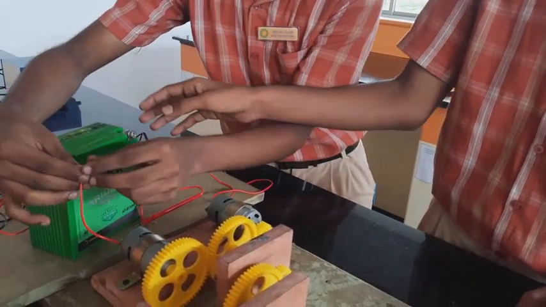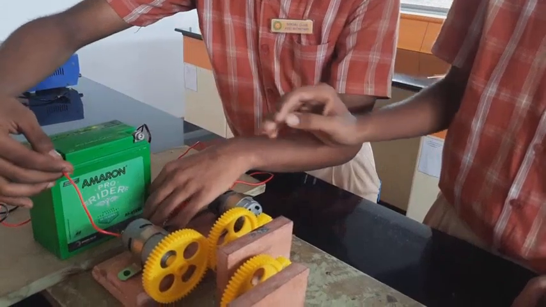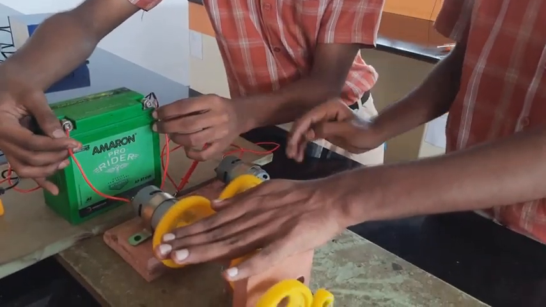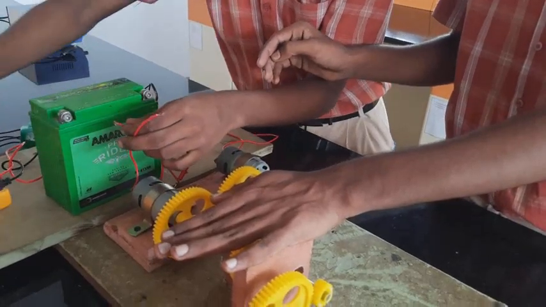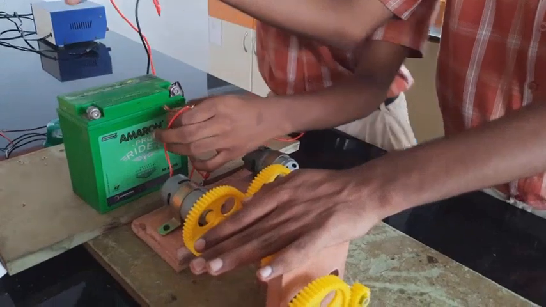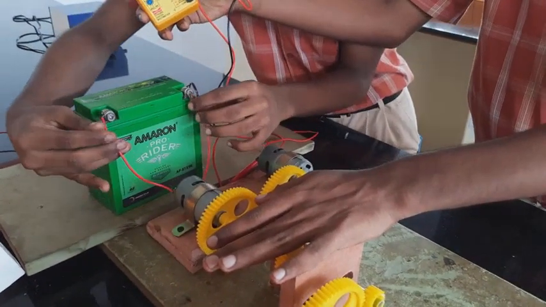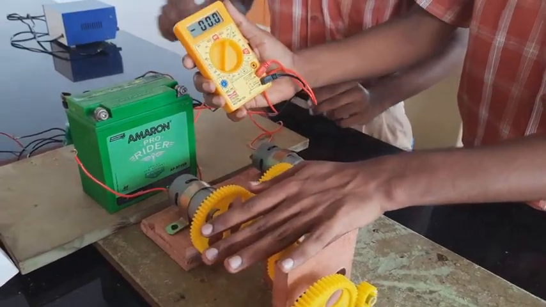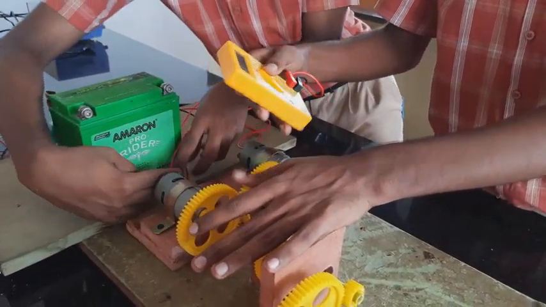So see here. Voltage connect. So you can see the voltage.